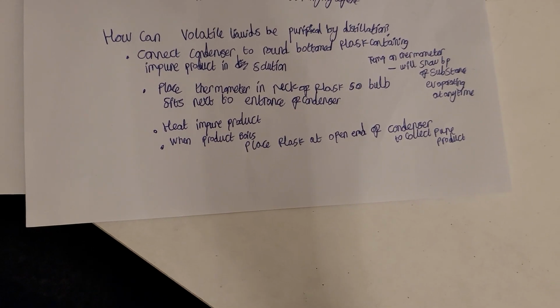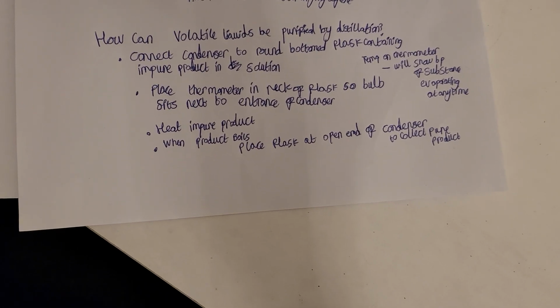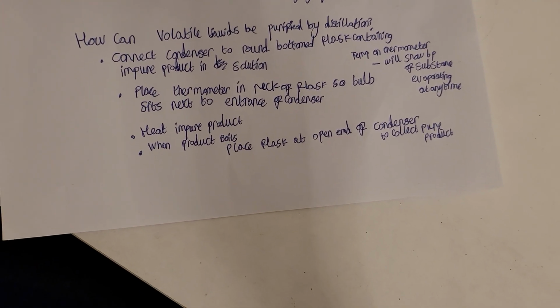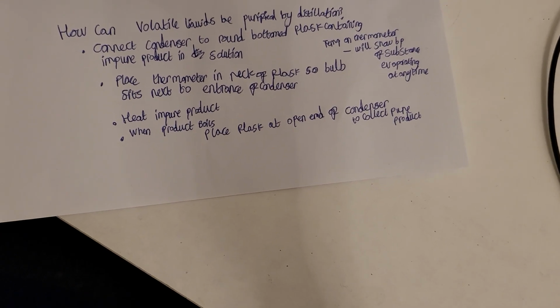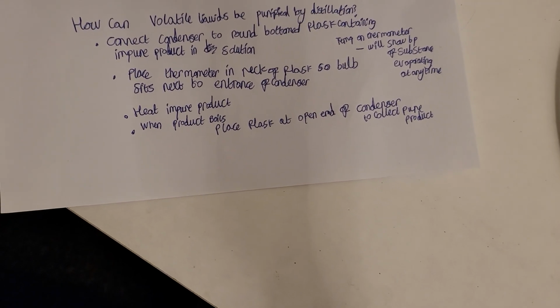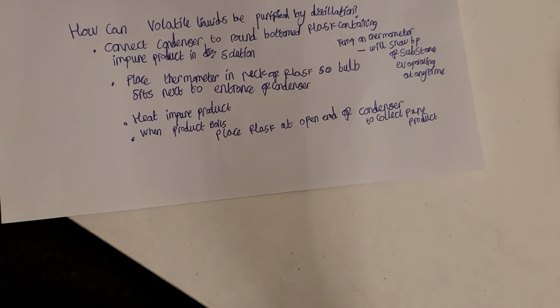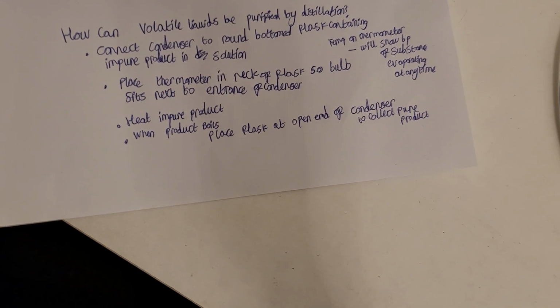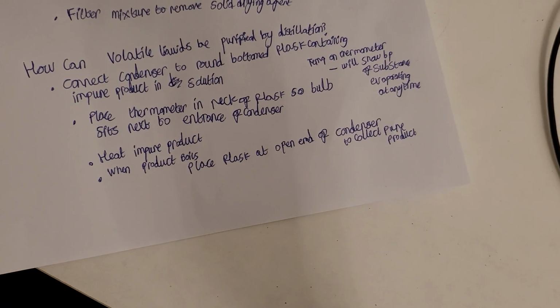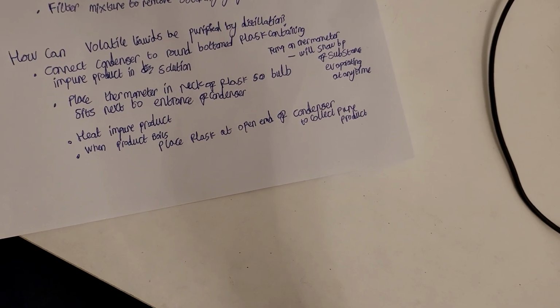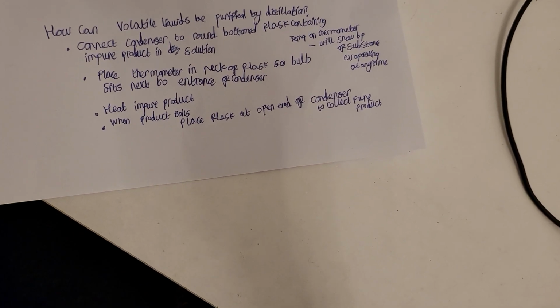heat the impure product, and when the product boils, we'll place a flask at the open end of the condenser to collect the pure product. Place a flask at the open end of the condenser to collect the pure product, and the temperature on the thermometer will show the boiling point of substances evaporating at any given time. What does the temperature on the thermometer show? It shows the boiling point of substances evaporating at any given time.